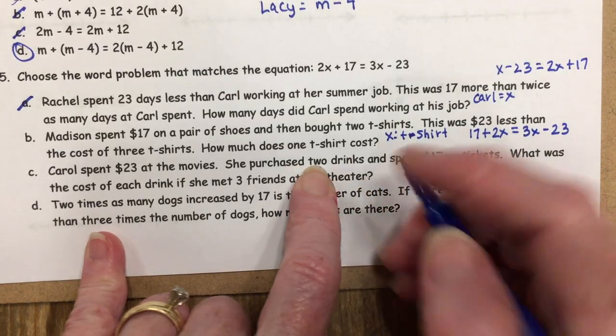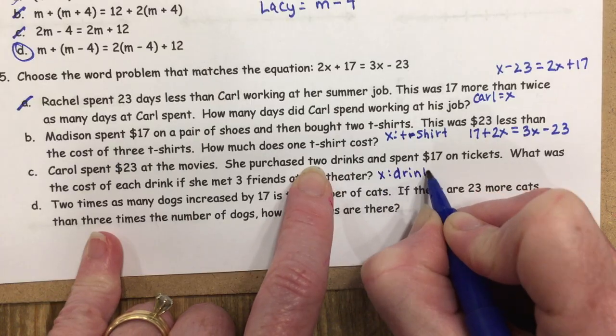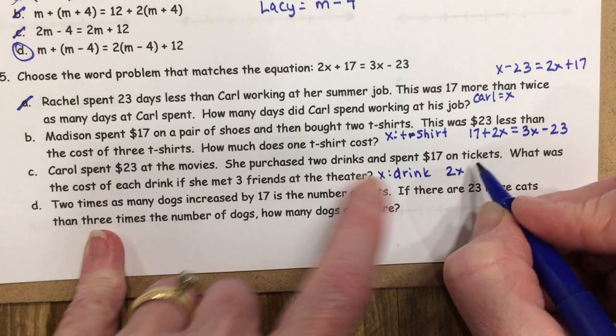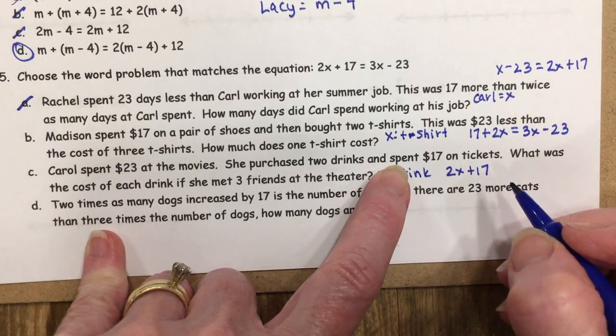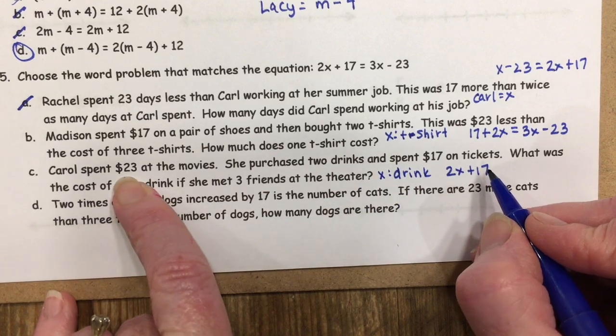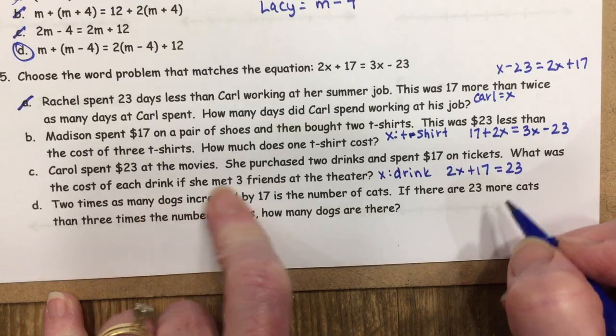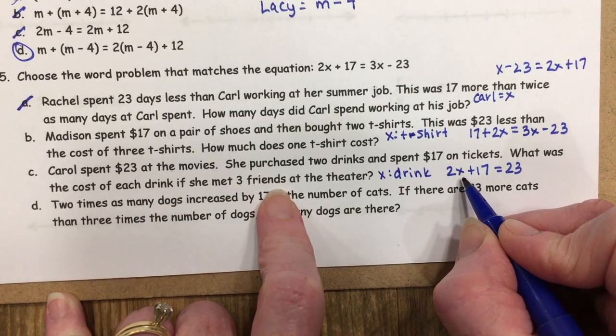Okay, so she purchased 2 drinks, so I'm going to let X be a drink. So she bought 2 of those, 2x, and she spent $17 on tickets. She spent $23 at the movie. So I know she spent a total of $23. What's the cost of each drink? So what is X if she met 3 friends at the theater?